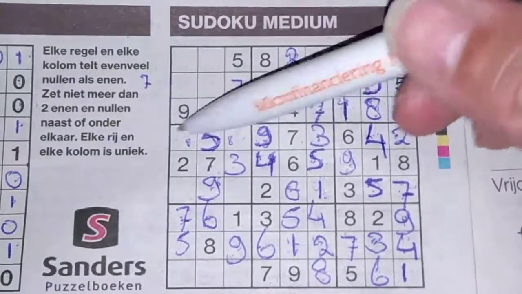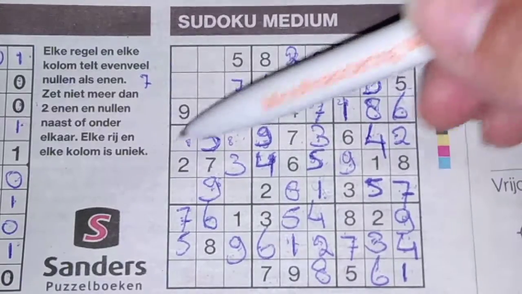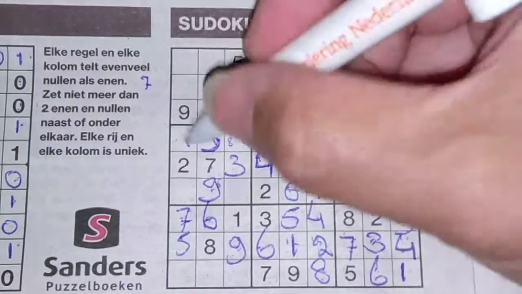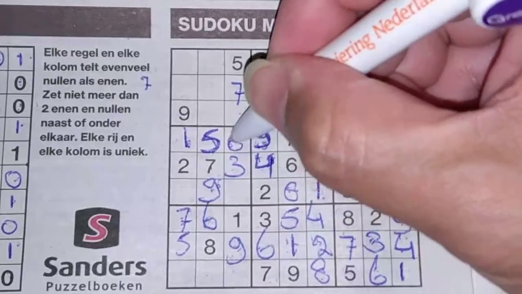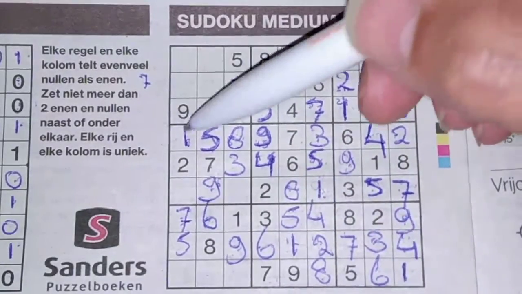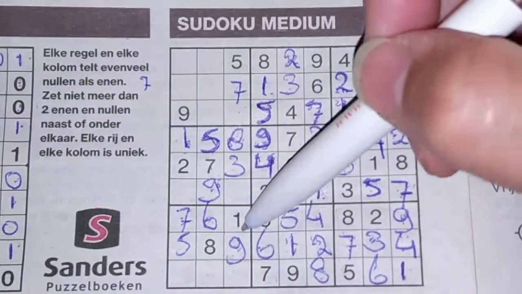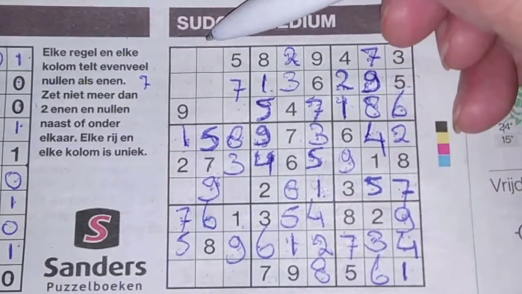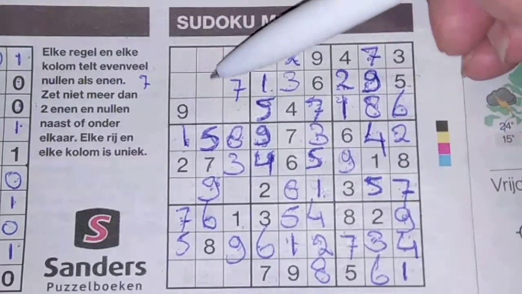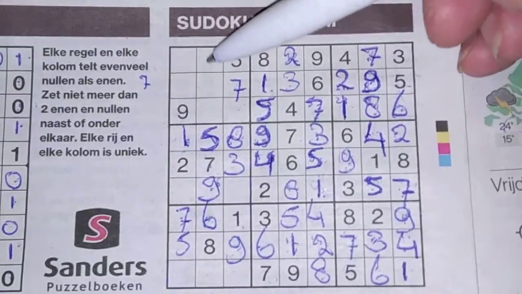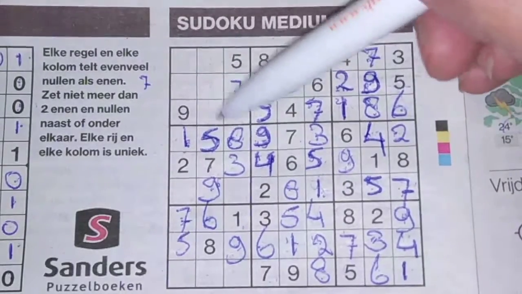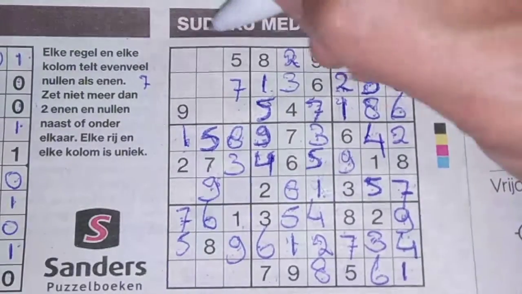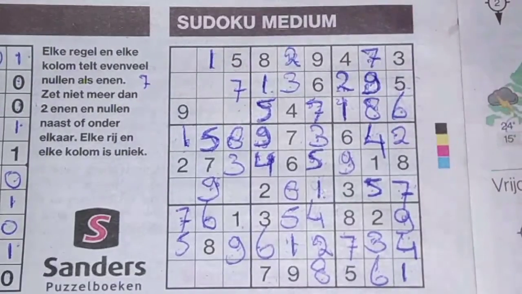2 boxes left in this row for the numbers 8 and 1. We have a 1 here, no 1 there. 1 should be here, and the 8 goes there. 1 in the first column, 1 in the third column. So in the second column, the column between, the only 3 places for the 1 should be here, here, or there. But I see here 1, no 1 there. Here 1, no 1 there. Only place for the 1 should be there.